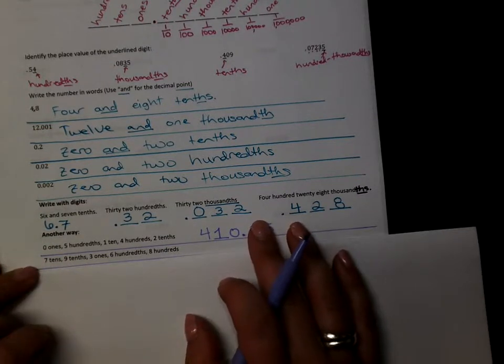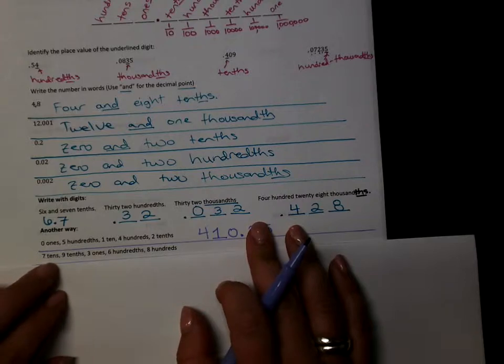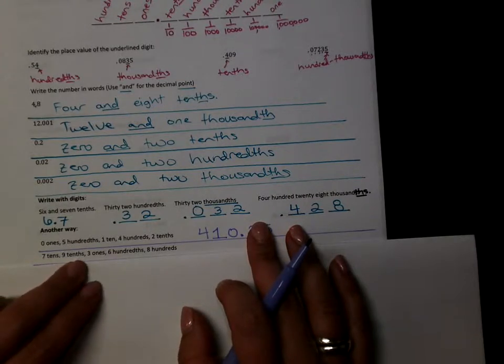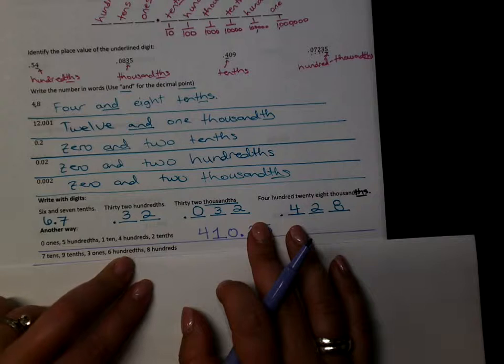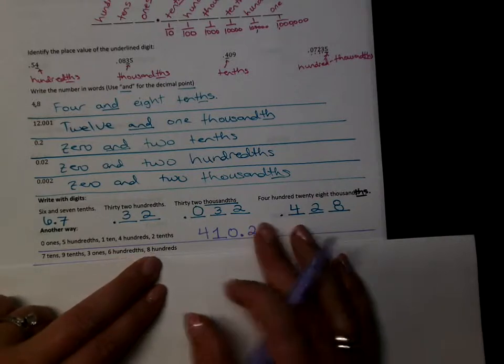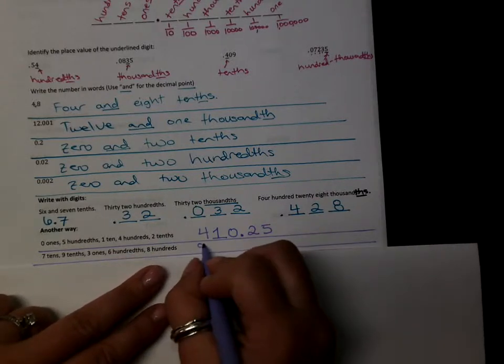So the next one says 7 tens, 9 tenths, 3 ones, 6 hundredths, and 8 hundreds. So the 8's going to go first.